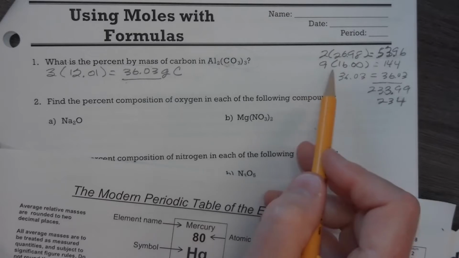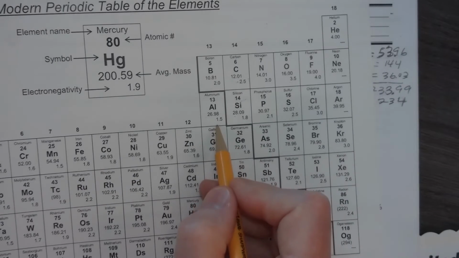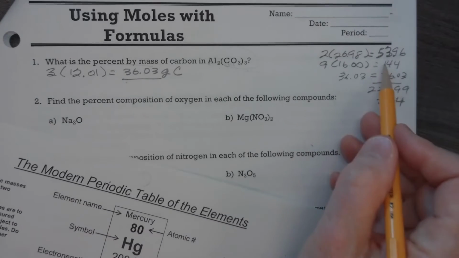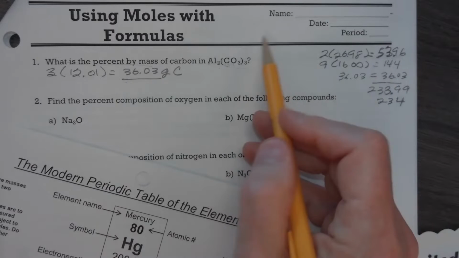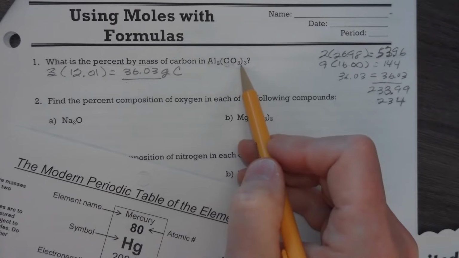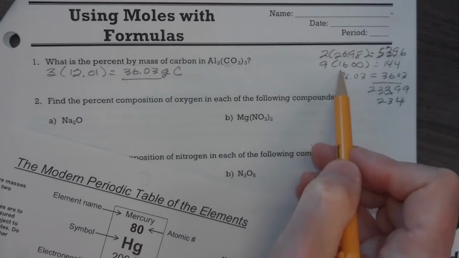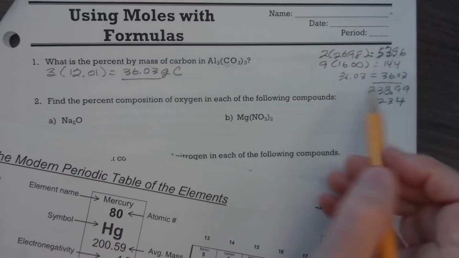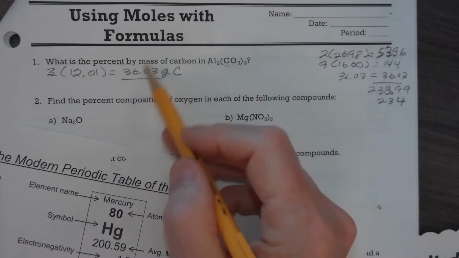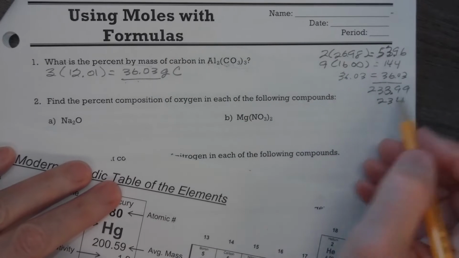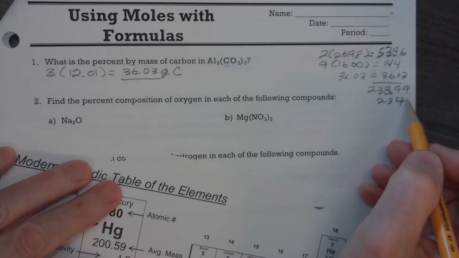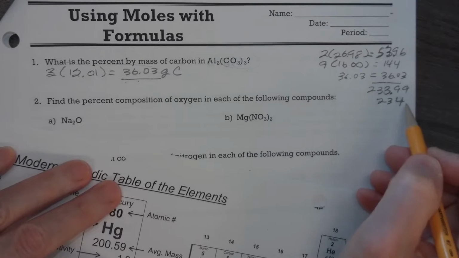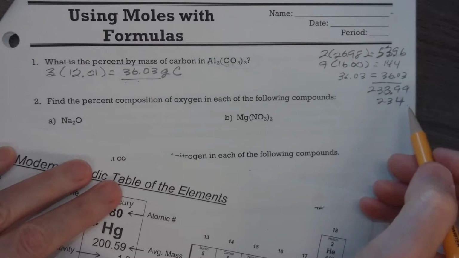2 times aluminum, 26.98, is 53.96. Now oxygen, there are 3 oxygens times 3, that's 9 oxygens. Oxygen is 16.00, so that's 144. I add that to my 36.03, I get 233.99, which is approximately 234.00.